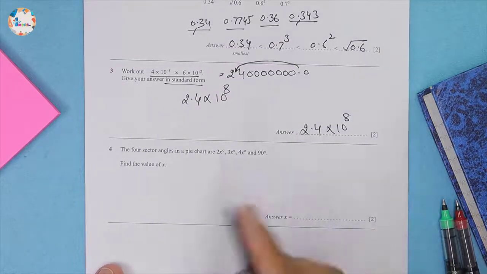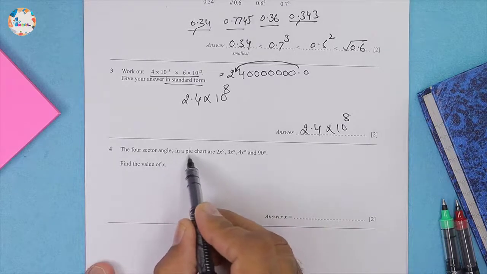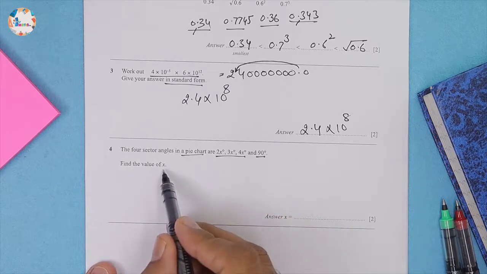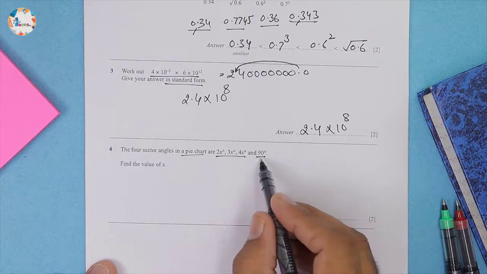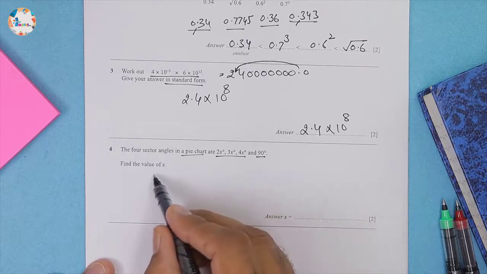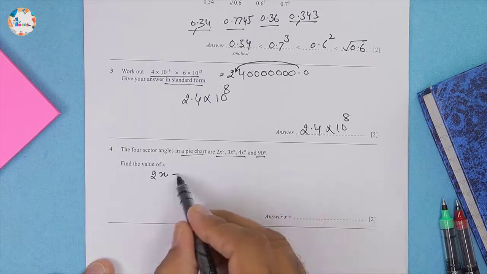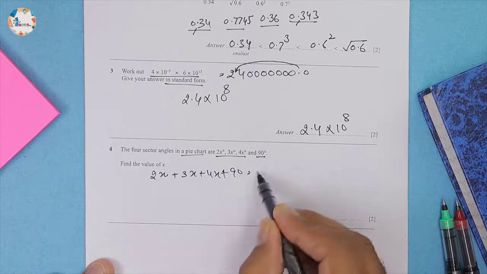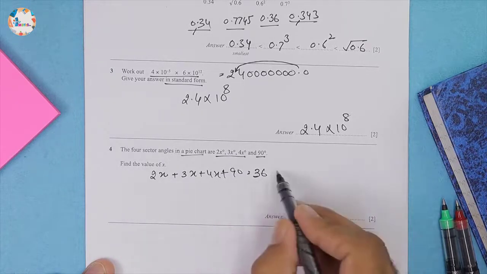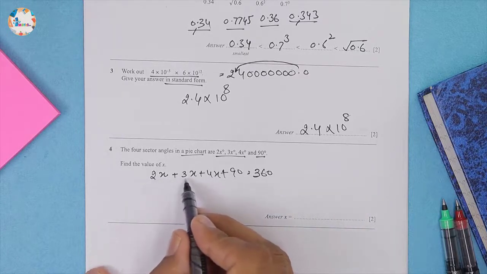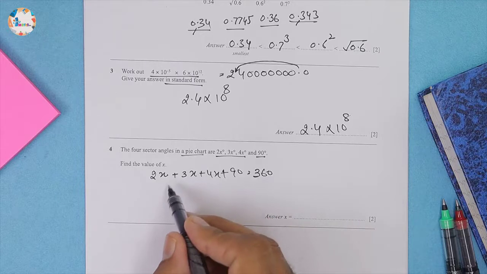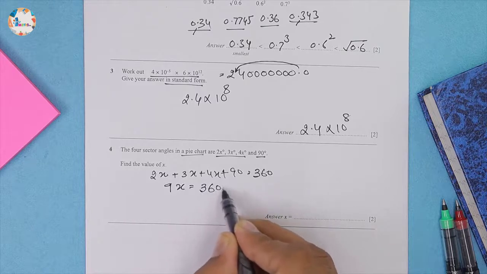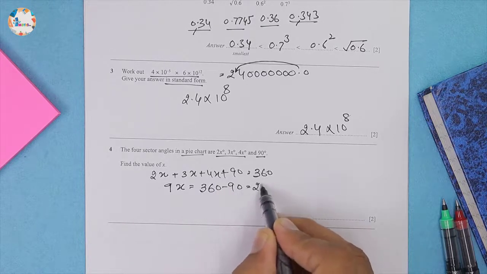Question number 4. The 4 sector angles in a pie chart are 2x, 3x, 4x and 90. Find the value of x. A pie chart has 360 degrees, so to find x we add everything: 2x plus 3x plus 4x plus 90 is equal to 360. 2 plus 3 is 5, 5 plus 4 is 9, so 9x is equal to 360 minus 90, which is 270.